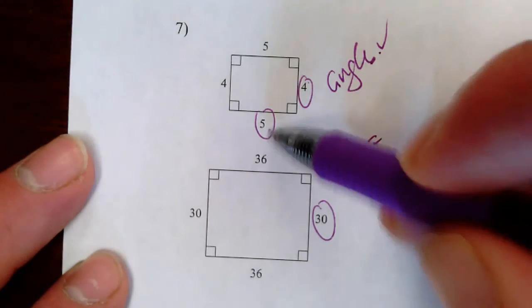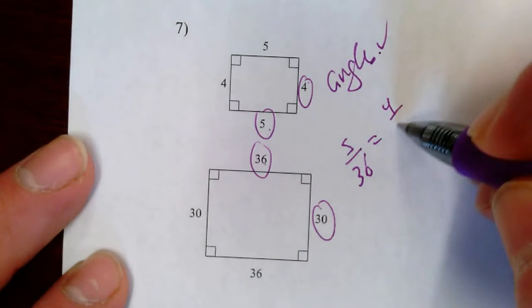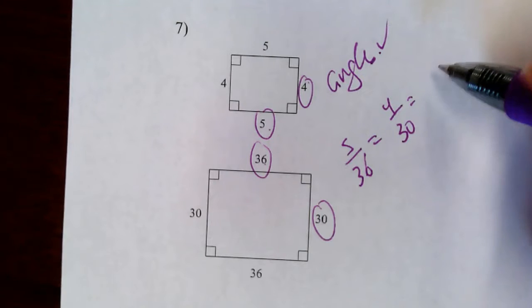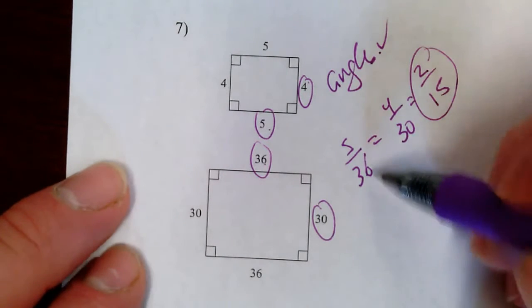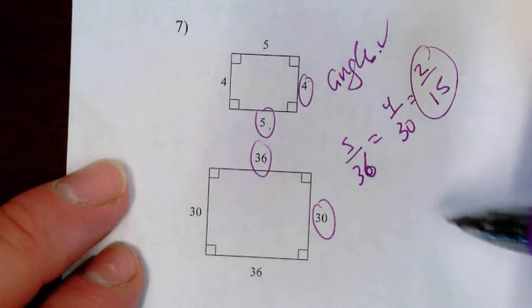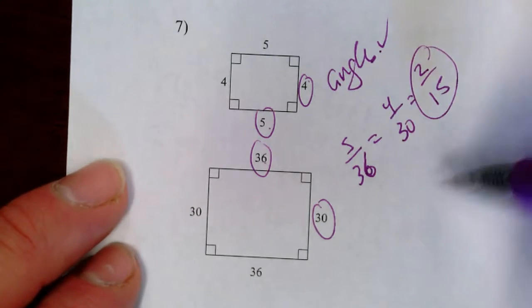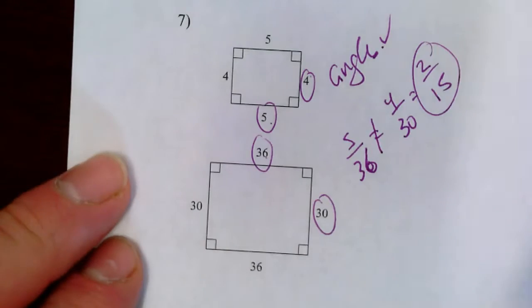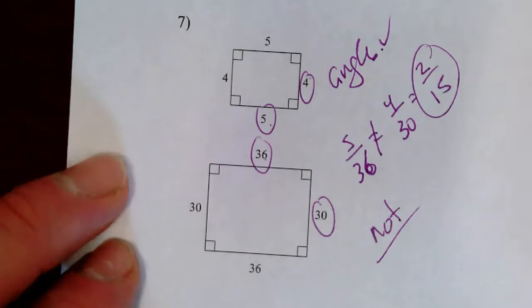Oh wait a minute, no, it's 5 to 36, and 4 to 30. 4 to 30, I can divide both by 2, that's 2 to 15. Over here, 5 and 36, nothing goes into both other than 1, so this can't be reduced, and it certainly can't be reduced to 2 over 15, so not the same sides. So it works for angles, but not for sides.